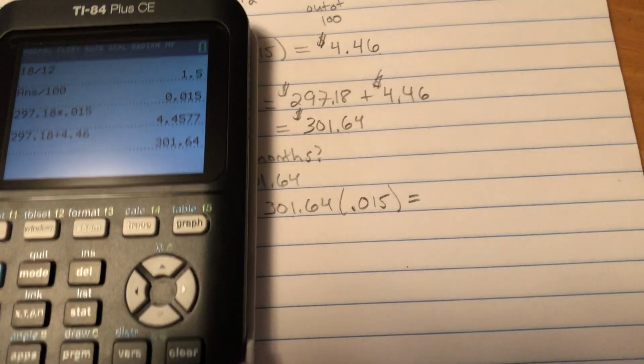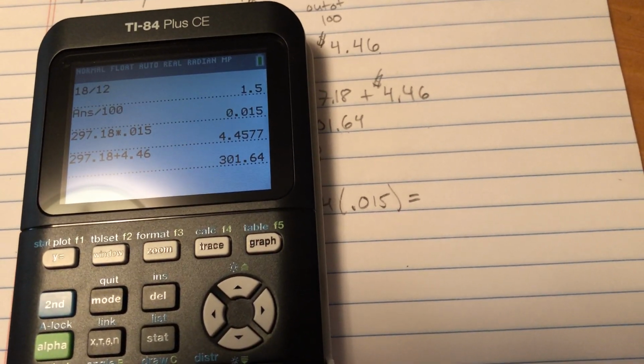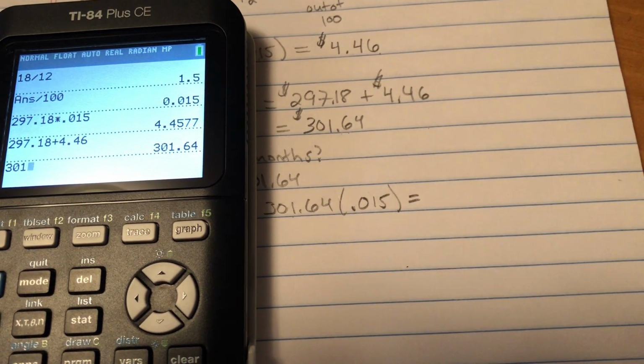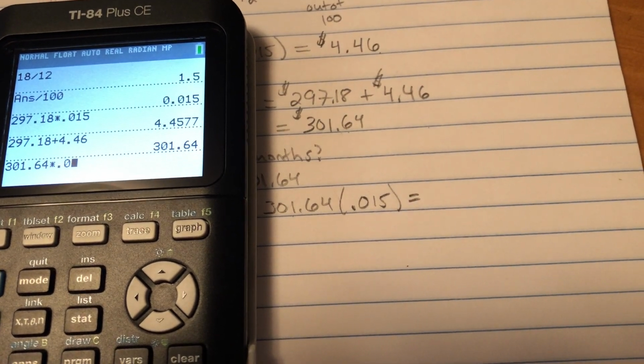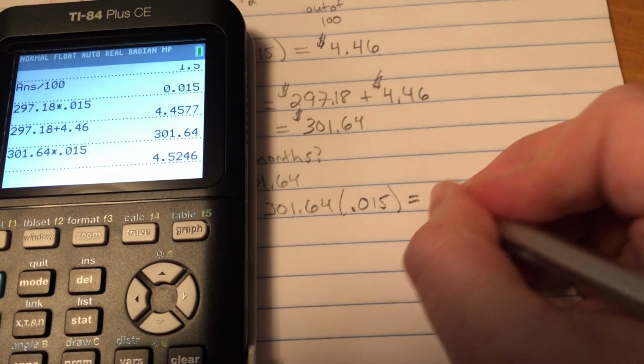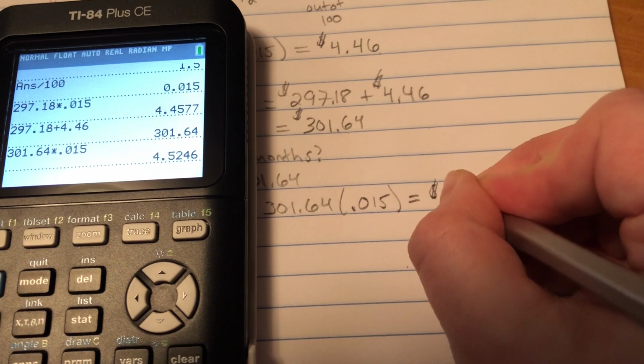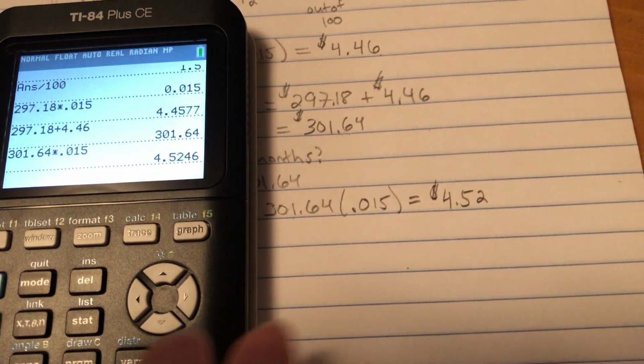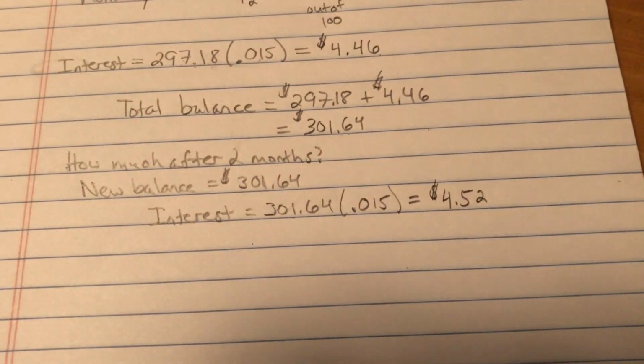So we are looking at 301.64 times 0.015. And now we're being charged $4.52. We're going to say that they're going to round down at this time.